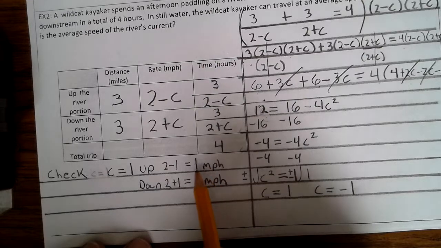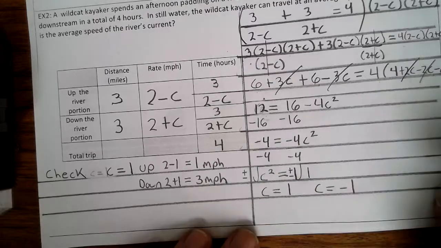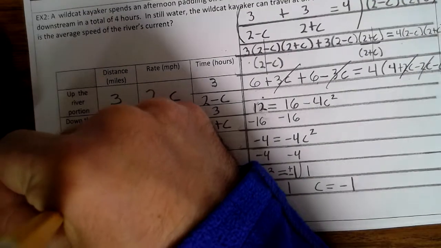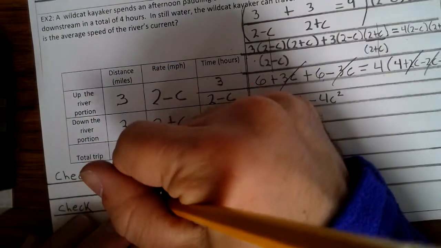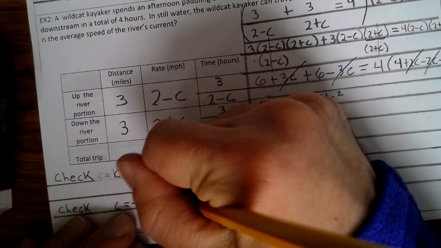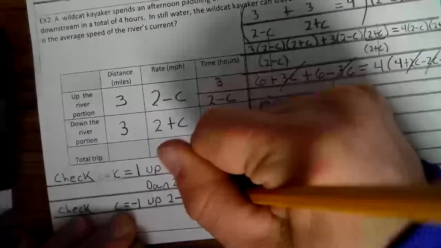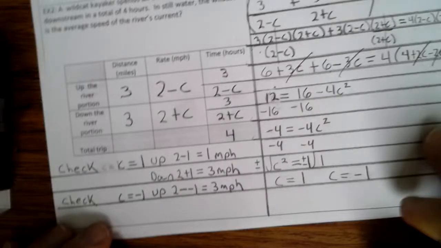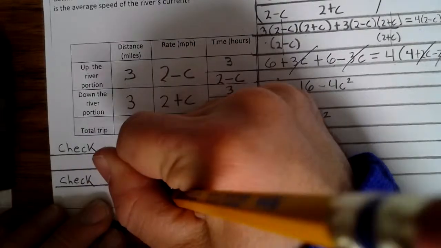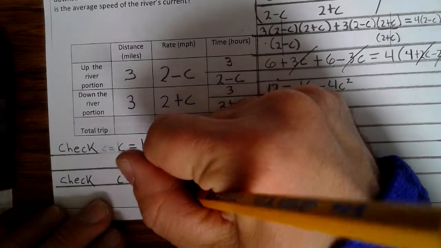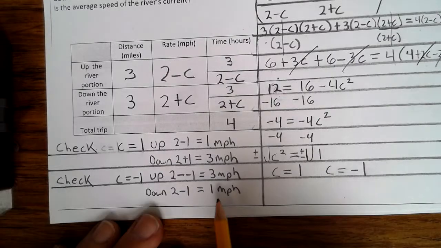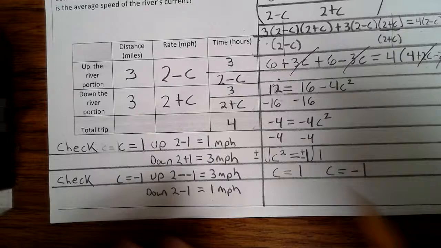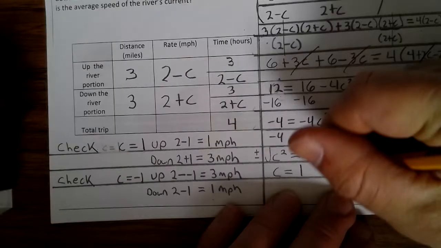Okay. Now, if you check c equals negative 1, you'd have upriver 2 minus negative 1, which equals 3 miles per hour. And downriver, that'd be 2 plus negative 1, which equals 1 mile per hour, which doesn't check. If you're going downriver, you're going faster. So c equals negative 1 is not a valid solution. So c, the current, is 1 mile per hour.